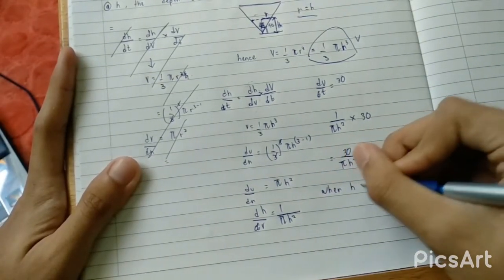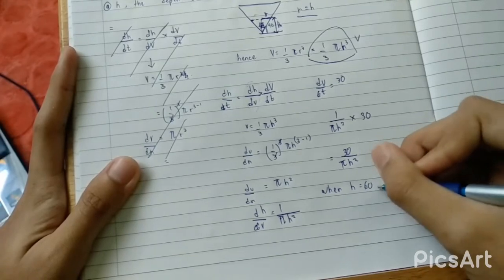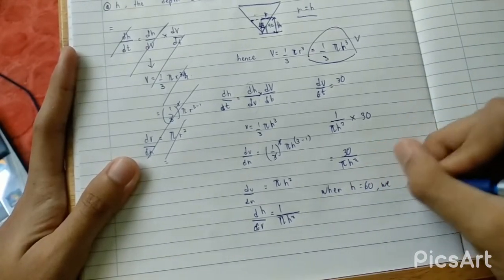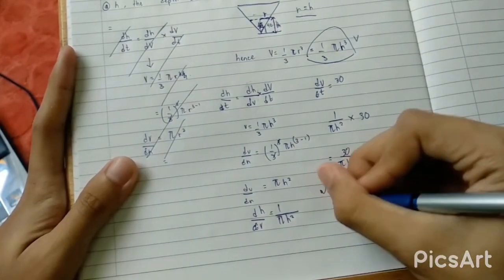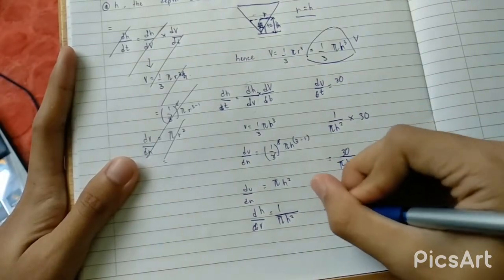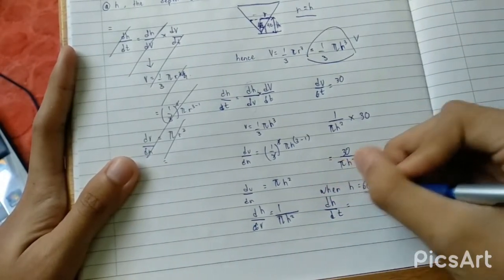So the answer is 1 over 120 pi cm per second.